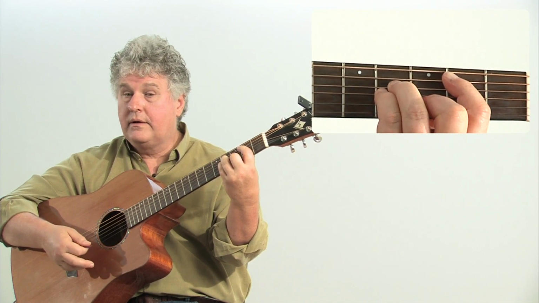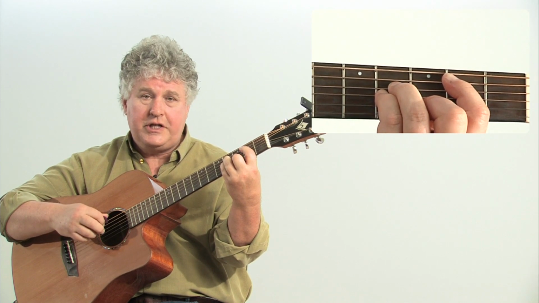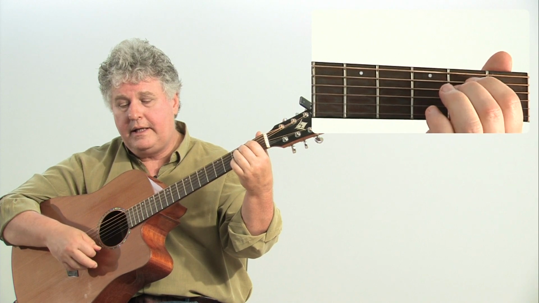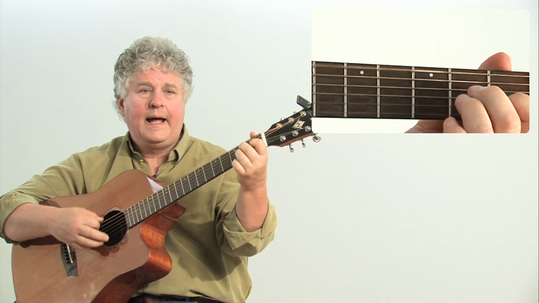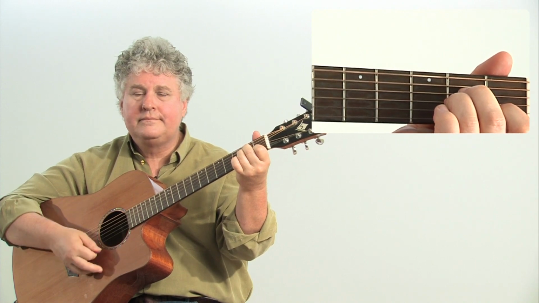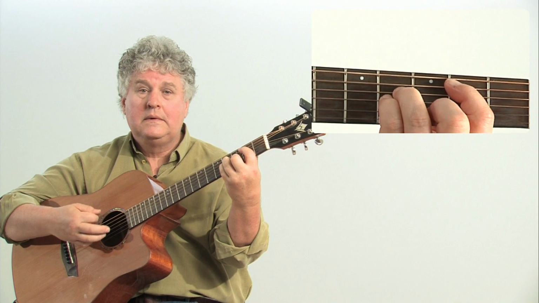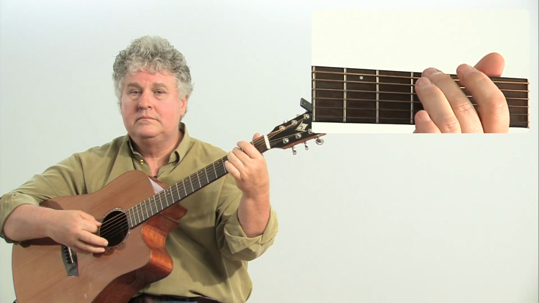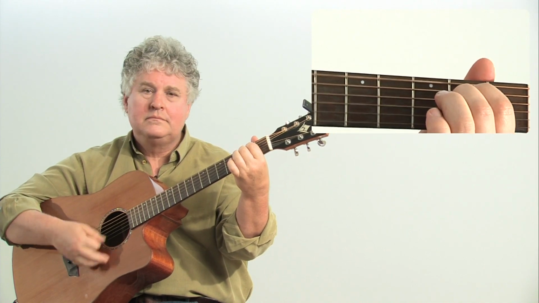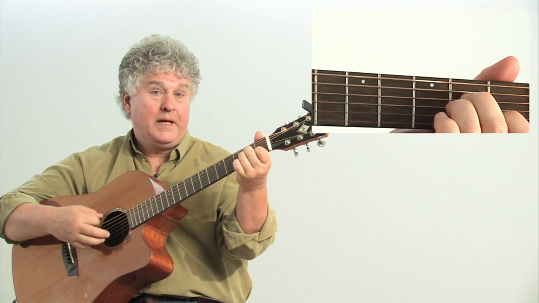So our minor key, our 1-4-5 in E minor, which is relative to G major, is going to be E minor, A minor, B minor, back to E minor. Here we come, B minor.